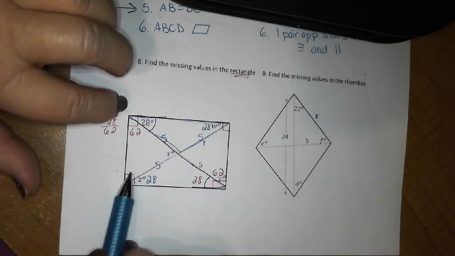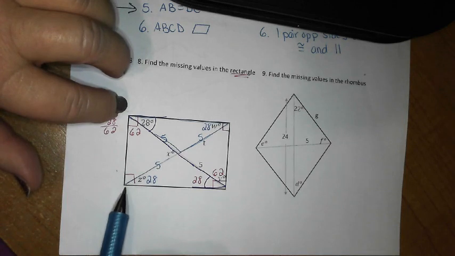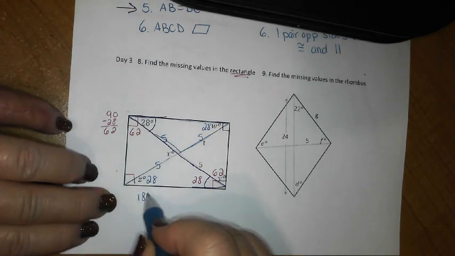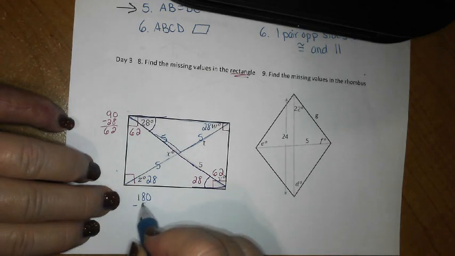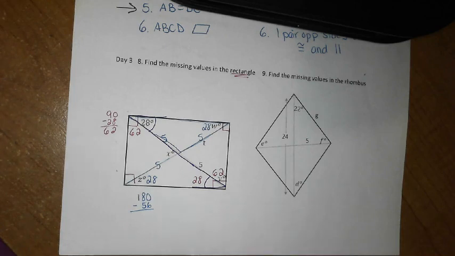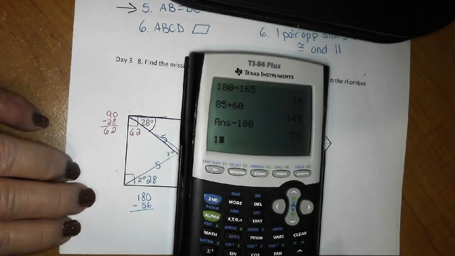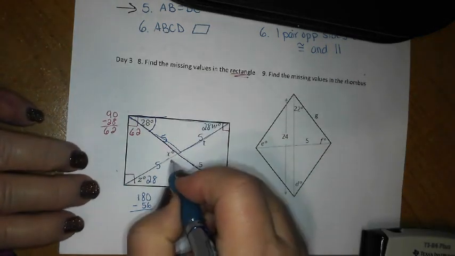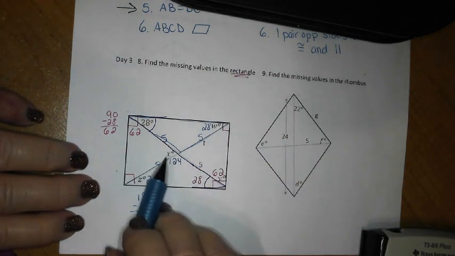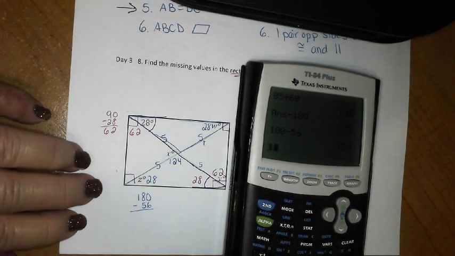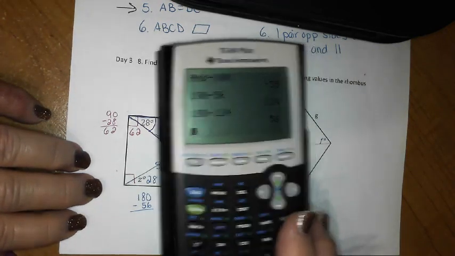So over on the side where we're looking for x degrees, there's a couple of ways we could do it. I could add 28 and 28 and subtract it from 180. And I think that's 124, but I will check to be sure. So if this angle is 124, how do I find x? Well, subtracting 124 from 180, and we get back to that 56.